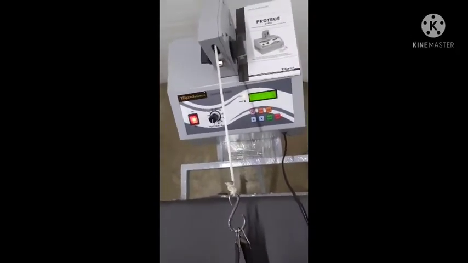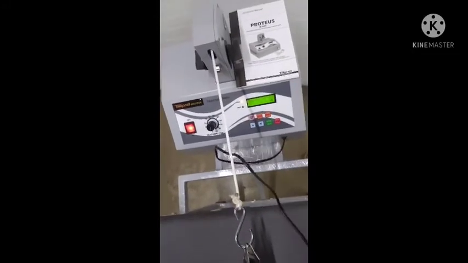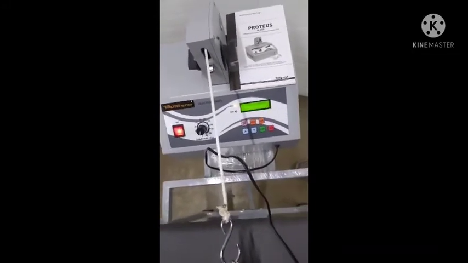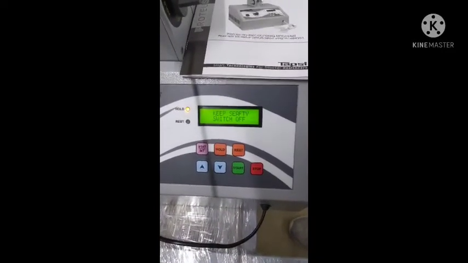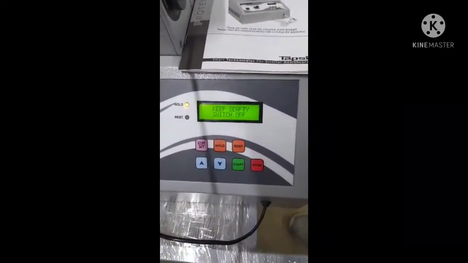If the patient switches on the emergency key, the display panel shows this kind of message: keep safety switch off.